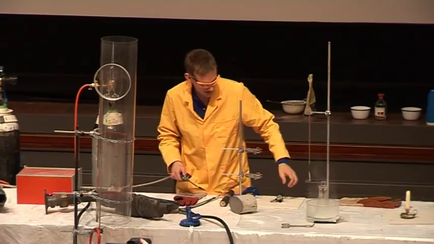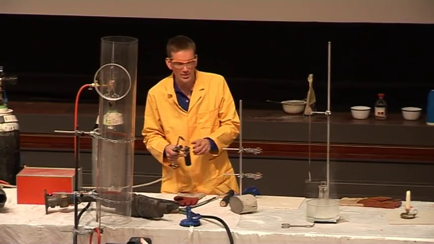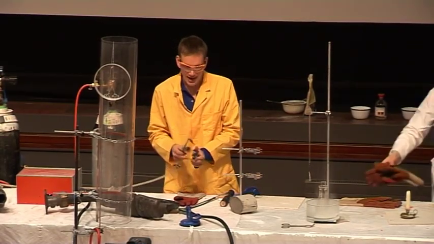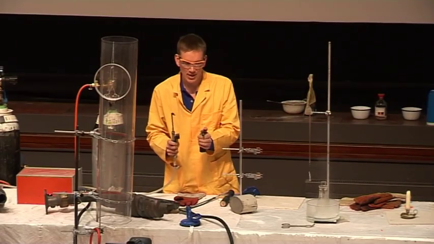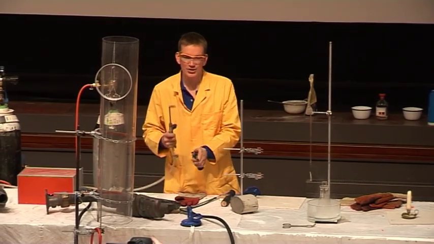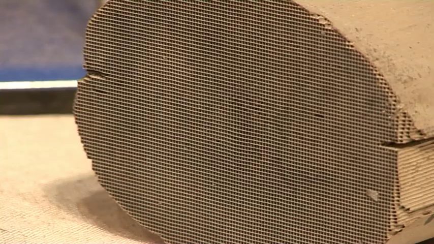Okay, now we can show this with some hydrogen. Now, with this particular catalyst, we do need to sort of warm it up before it works well. So I have a hydrogen jet here. I'm just going to light the hydrogen. It's very difficult to see the hydrogen, but it is now lit. And I'm just going to warm up the catalyst.